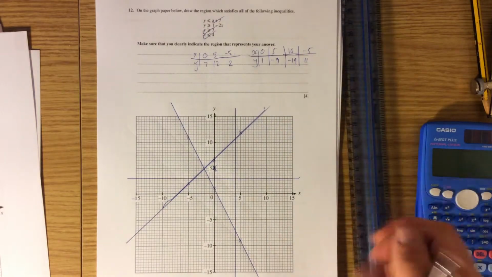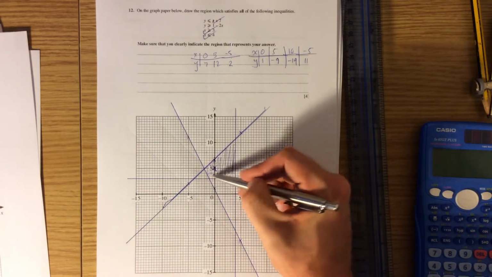And then within the 4 lines we've drawn, we can see this is the only section bound by all 4 of them.